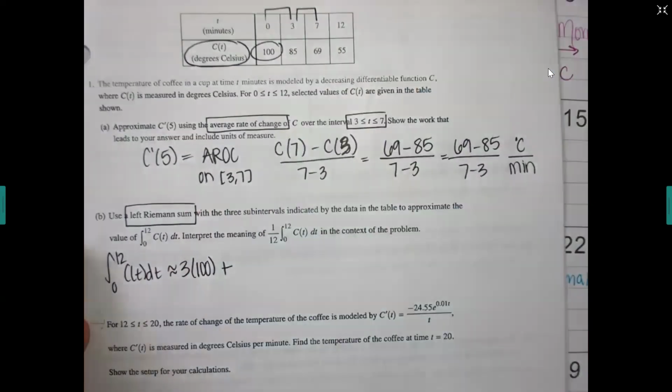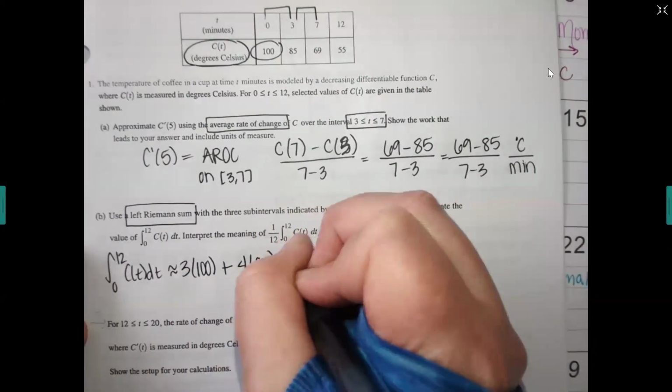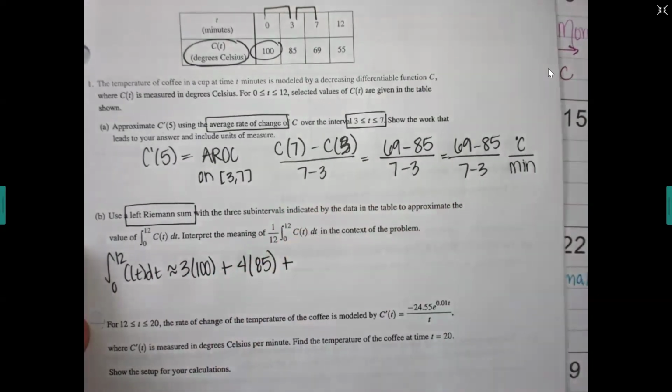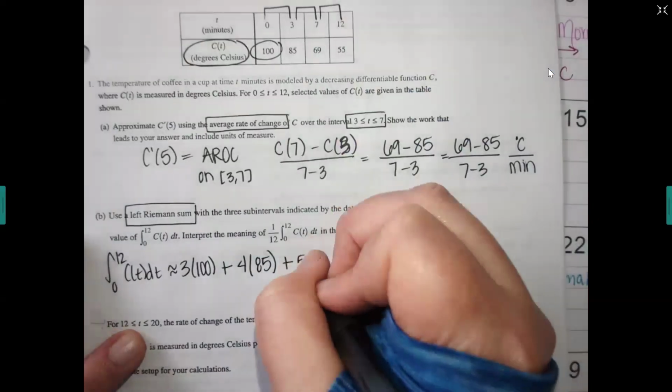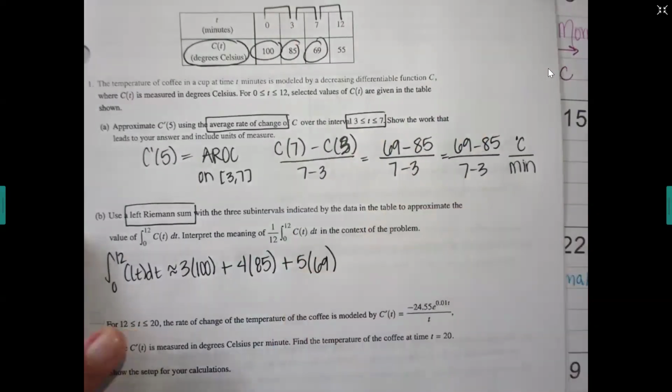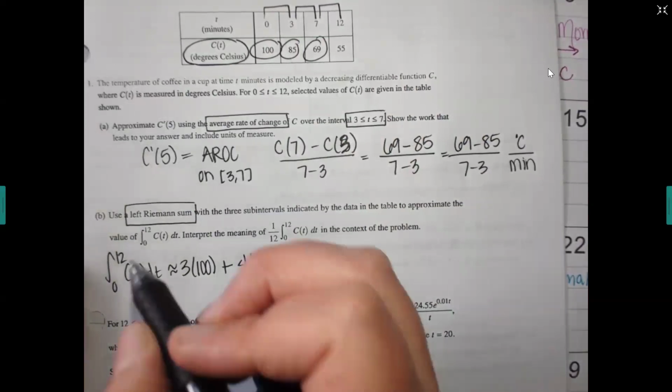Okay, next one, I'm going from 3 to 7. How wide is it? 4 this time. My left side y value is an 85. Last one is from 7 to 12. How wide is it? 5 units, and my left side y value is 69. Now notice the 55 never got used, but you always skip the last one on a left side anyways. Then if you wanted to actually add that up, you could, but since it's a free response, you don't have to.